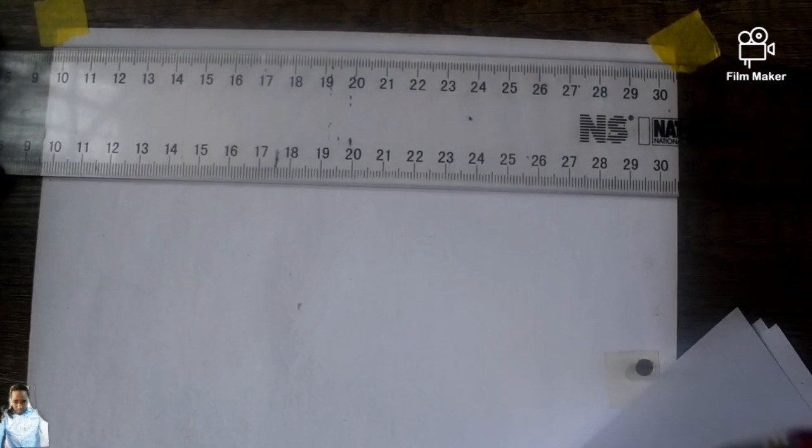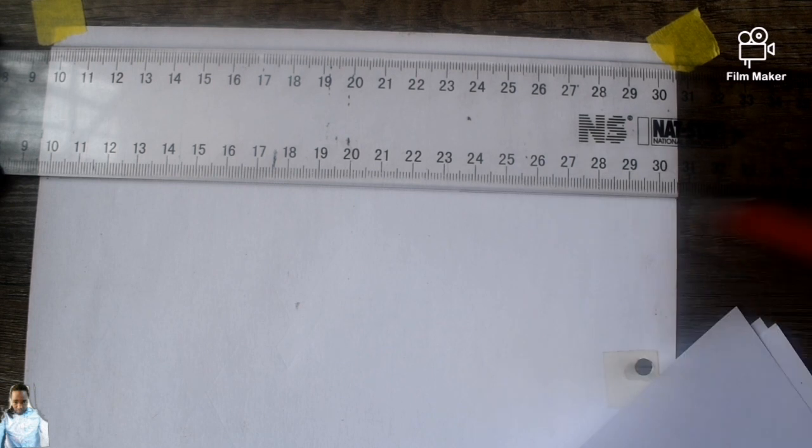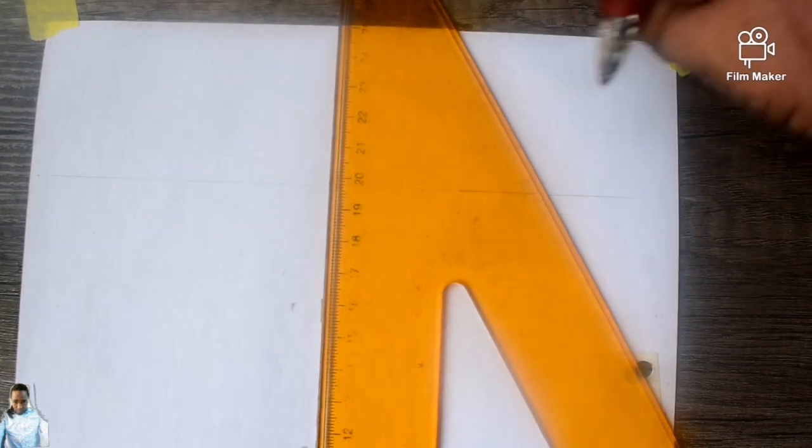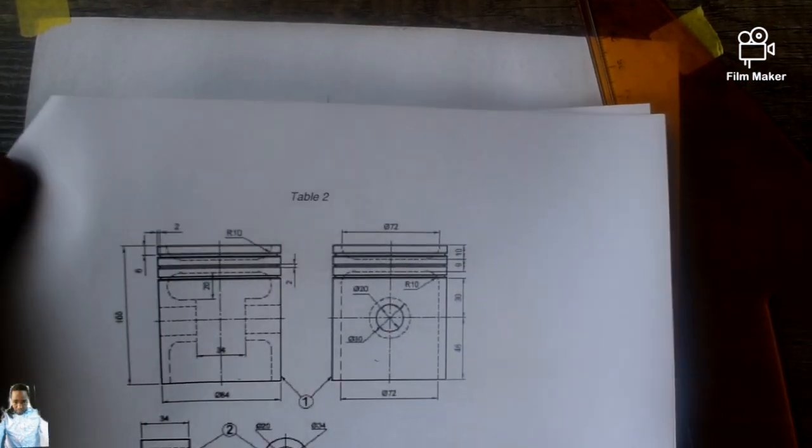This is the horizontal faint line. Then from here I'll put a vertical center line. Remember, we draw this according to scale 1:1.